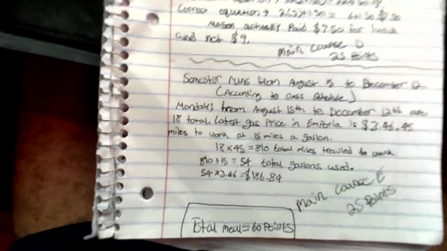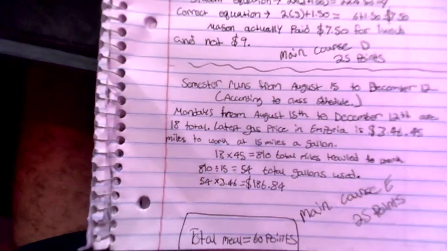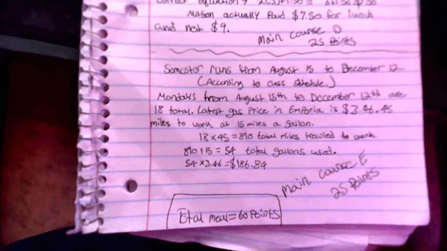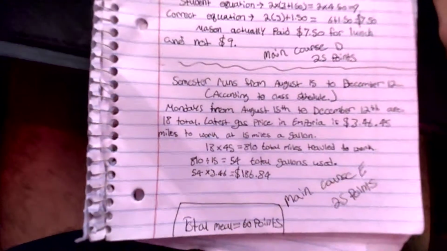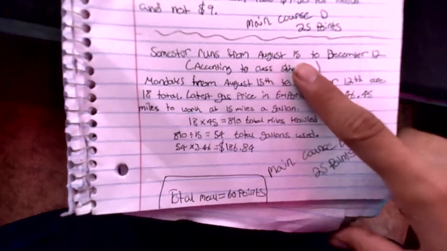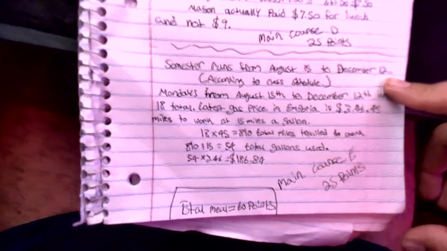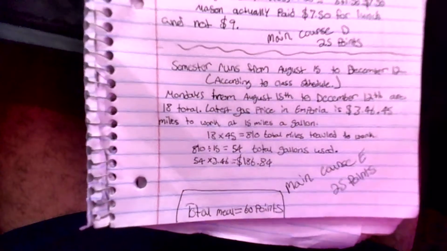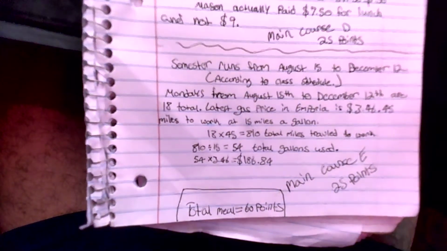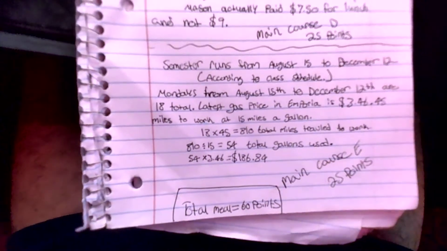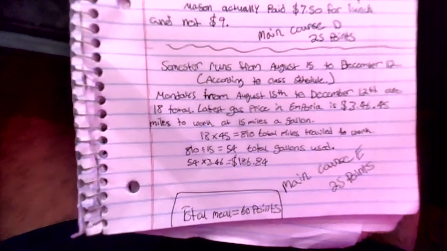So for this one, I went to the course schedule and used that to determine how long our semester was. So that may be correct. I'm hoping it's correct. Our semester, according to the class schedule, runs from the 15th of August to December 12th. And in between August 15th and December 12th, there are 18 total Mondays, which is what we're figuring for. We're trying to figure how many miles and how much it would cost you to travel to school.